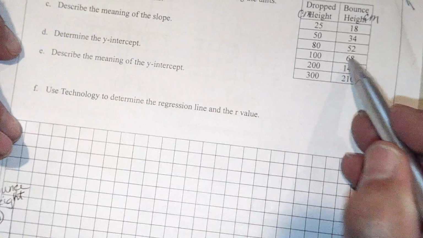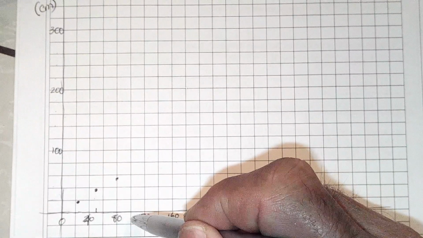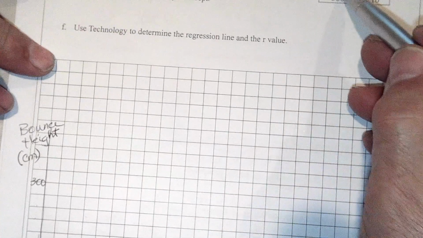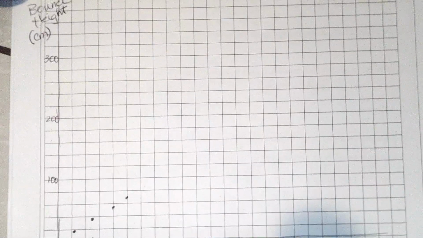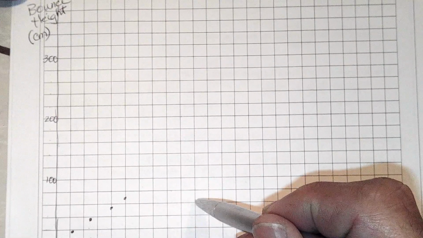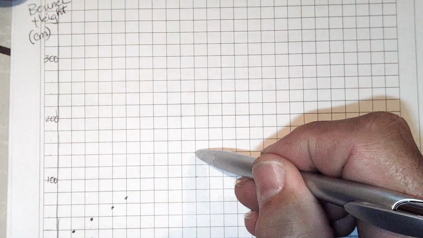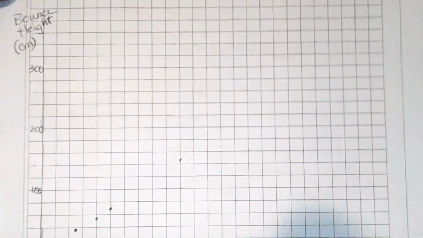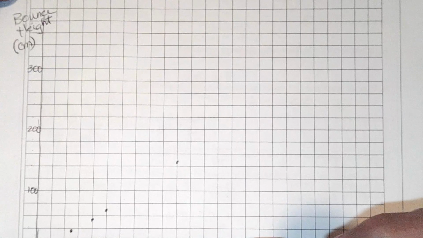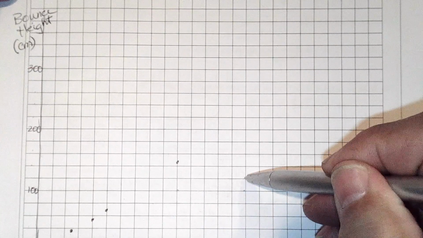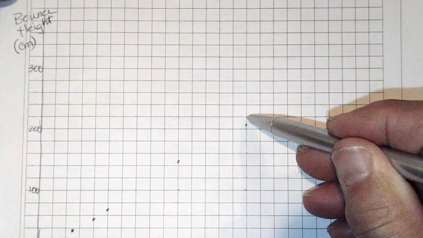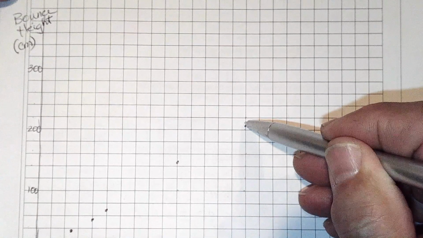Next one is 100, 68, almost 70. 200 is 144. 300 is 210. 220 would be there, so 210.